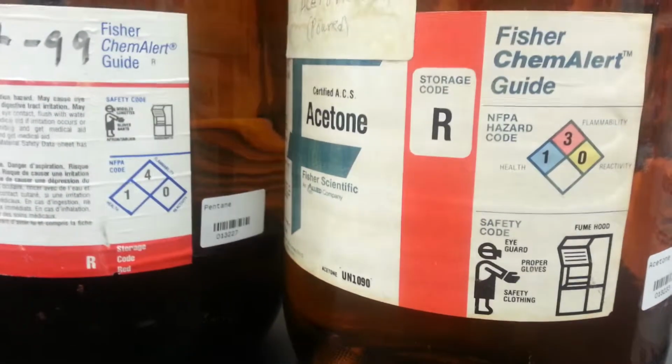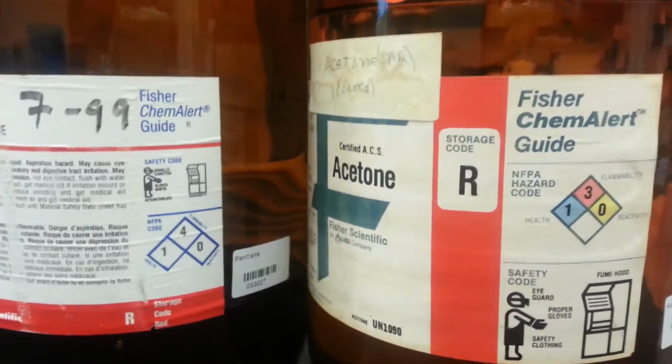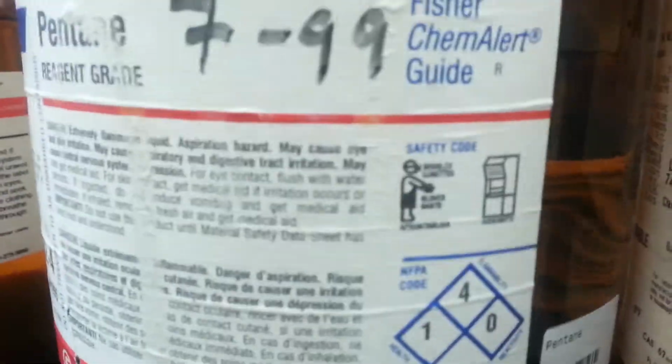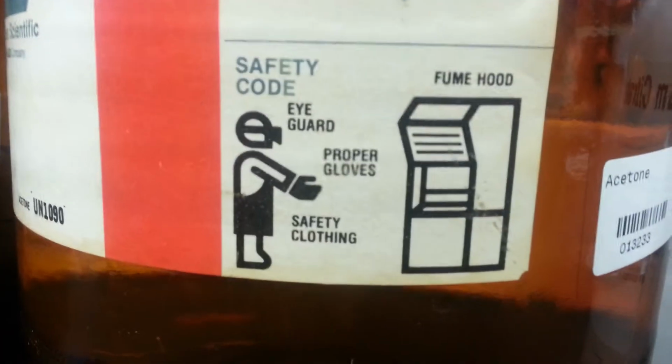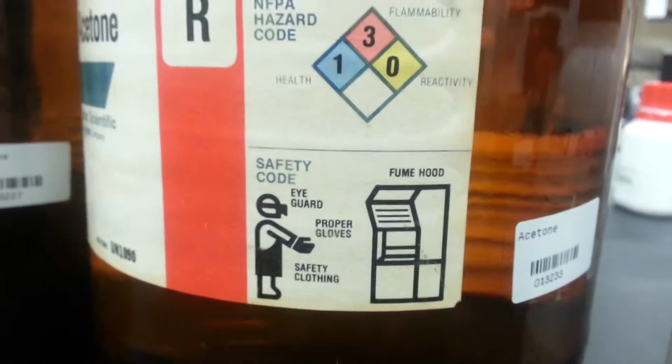So we're going to now look at acetone, which is in nail polish, as us ladies know. This has a different diamond, so 1, 3, and 0, so this is less flammable than pentane and has the same amount of health and reactivity levels. It also tells you safety on both bottles, and that means that you always have to wear eye gear, proper gloves, and safety clothing, and work in a fume hood when working with this.